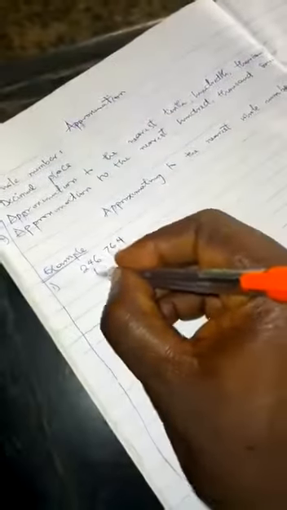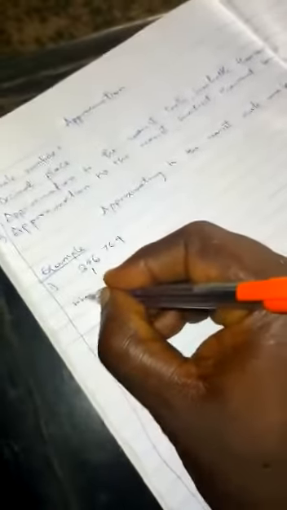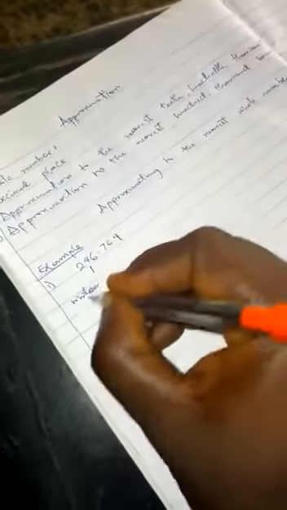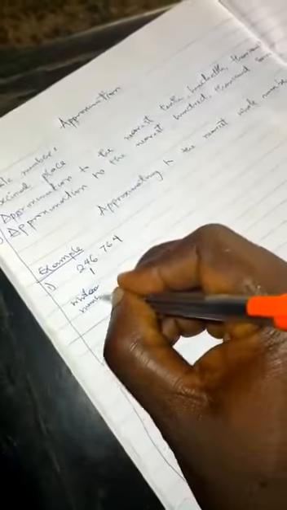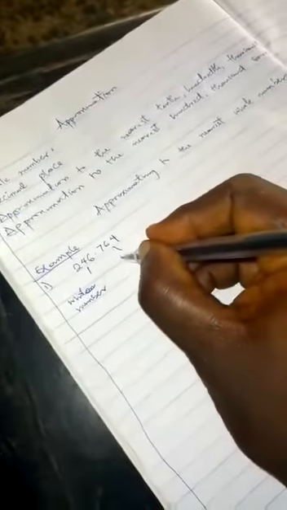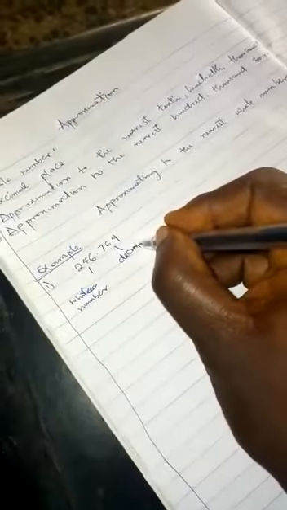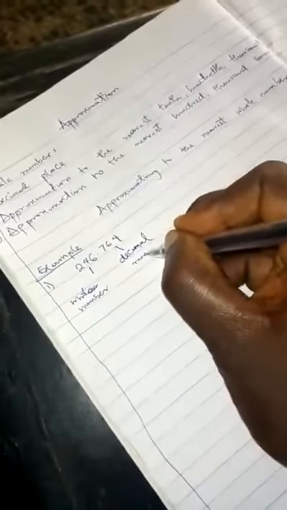Now this part is what? The whole number, and this part is the decimal number. Now we want to approximate to the nearest whole number. That is, we want this only to stand.